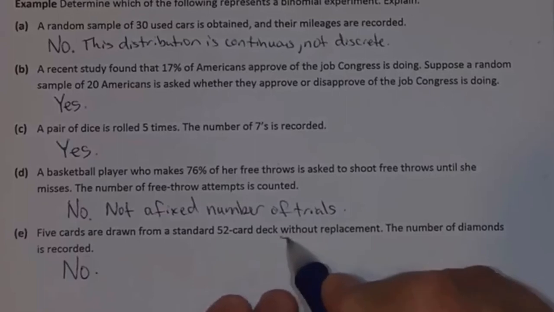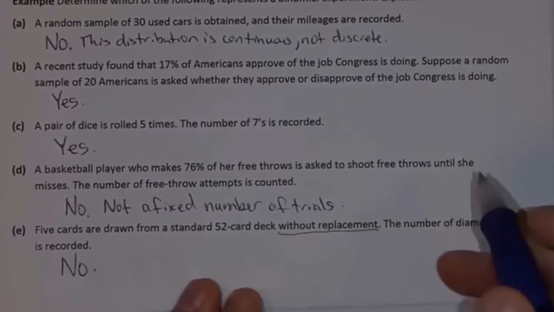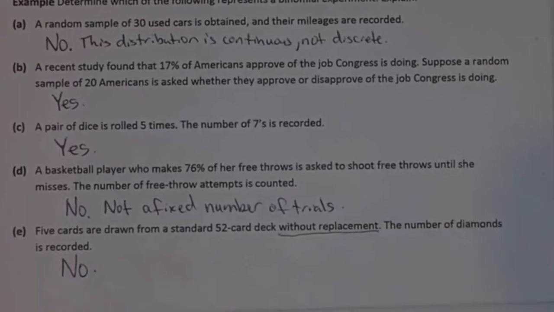I'm drawing the 5 cards without replacement. When I draw the first card, what's the probability it'll be a diamond? 13 out of 52. Now what's the probability the second card will be a diamond? It would be 12 out of 51 if the first one was a diamond. If the first one's not a diamond, then it would be 13 out of 51, right?